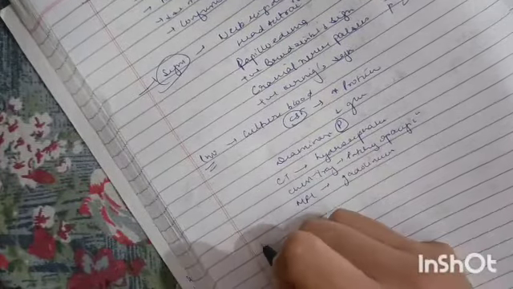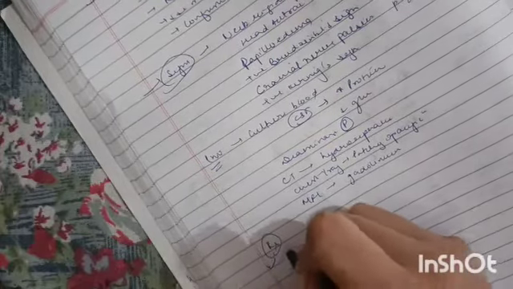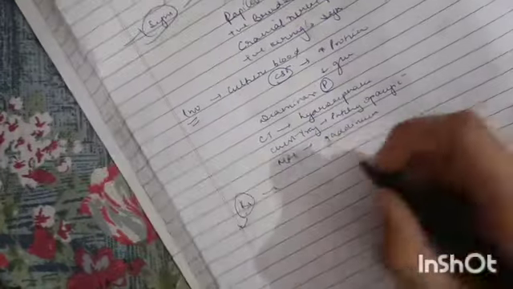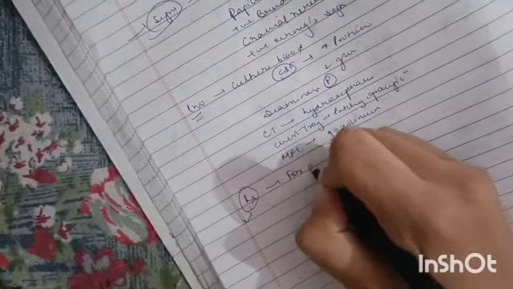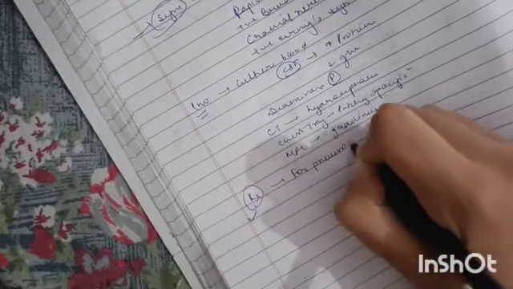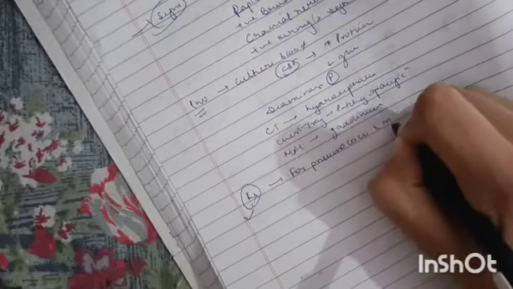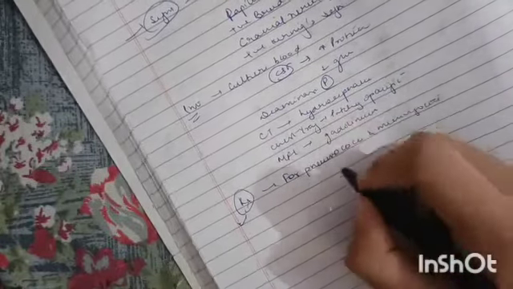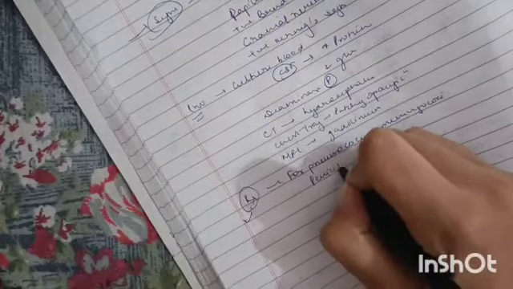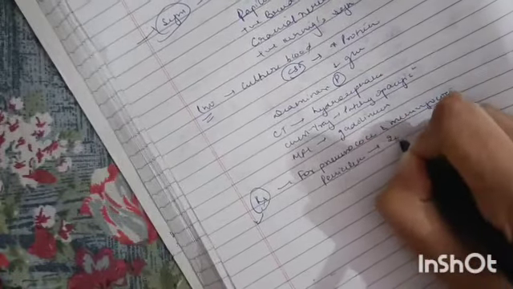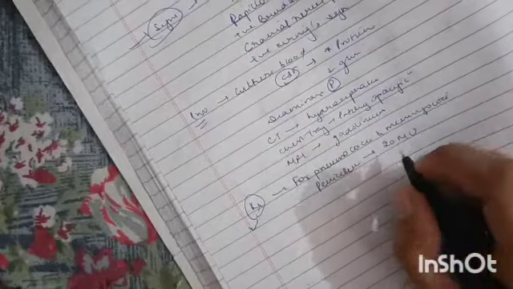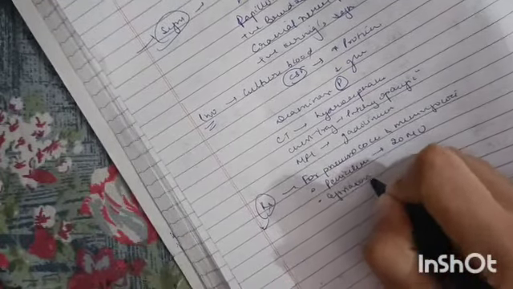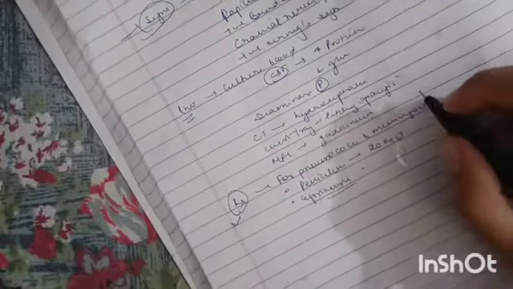Then coming on to the treatment. For treatment, we give an antibiotic cover. So in treatment for pneumococci and meningococci, we will give penicillin 20 million units, and we can give ceftriaxone, which is a cephalosporin.